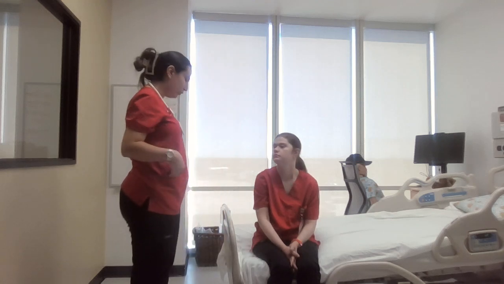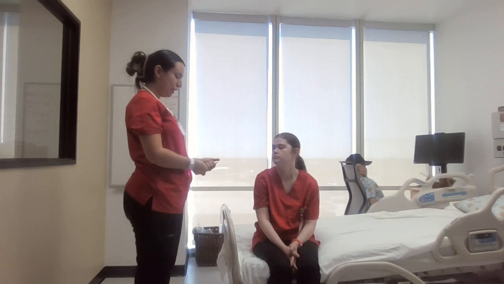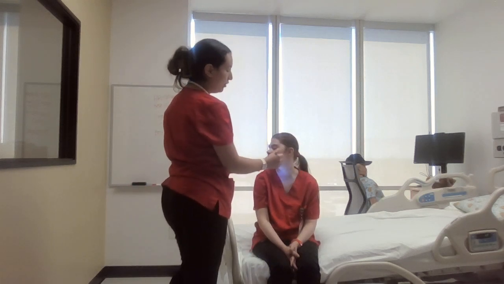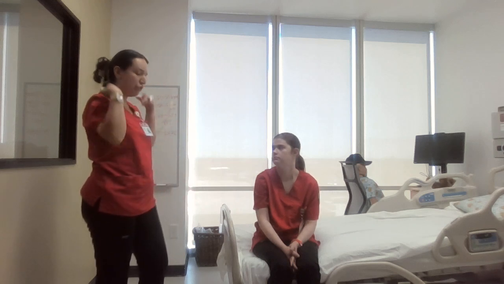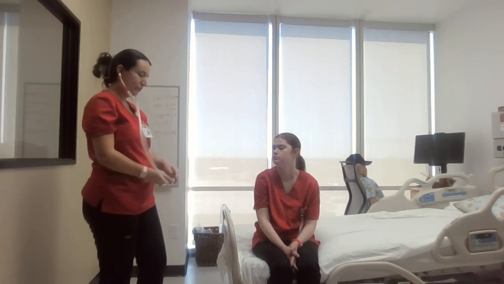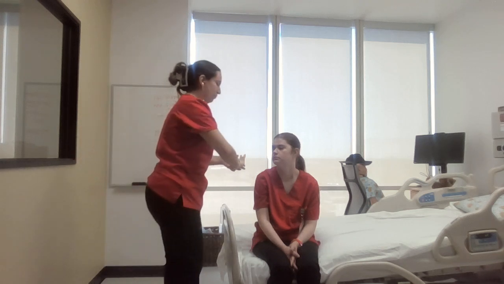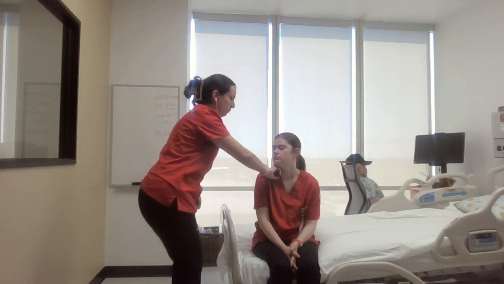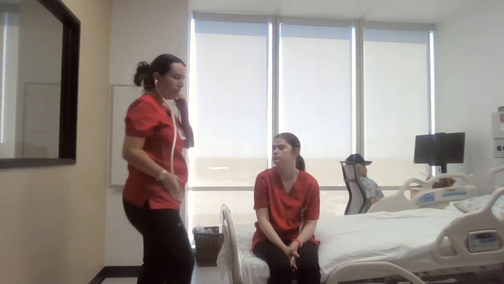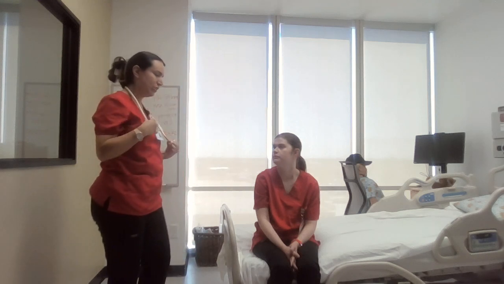Then I'm going to assess the neck for jugular vein distension. Can you turn your head to the left and to the right? No visible jugular vein distension at this time. And then I'm going to auscultate the carotid arteries for any bruits using the bell of my stethoscope. Okay, so no bruits present on either carotid artery on auscultation.